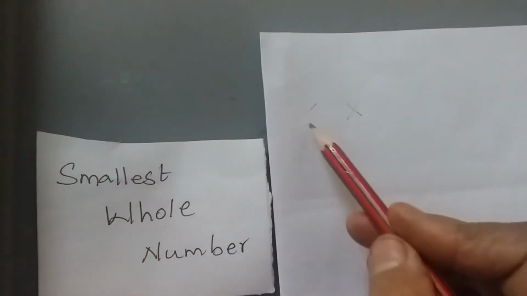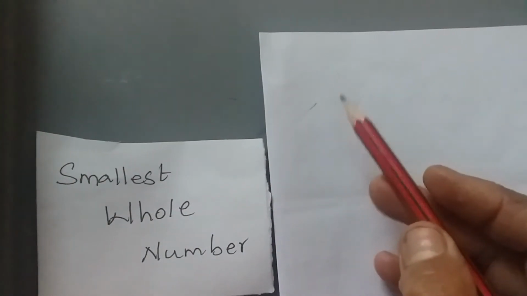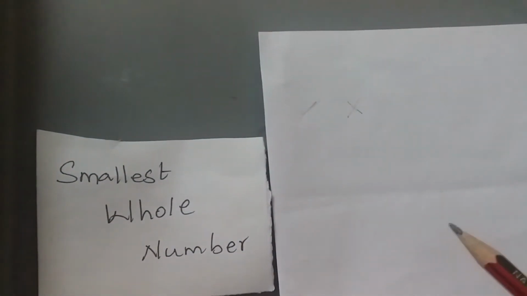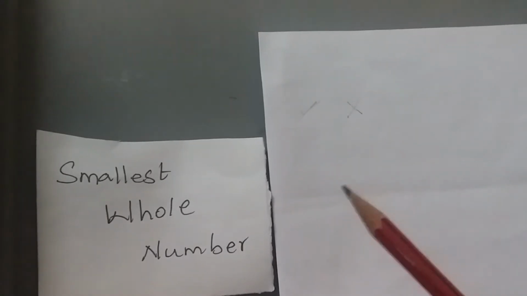Smallest whole number. You also have a paper next to you, and please mark your scores. Be honest: if you get it right, put a tick. If you get it wrong, put a cross, and check at the end how much you are scoring. Wherever we have gone wrong, we can check it at the end. This is the best way of judging our own selves.